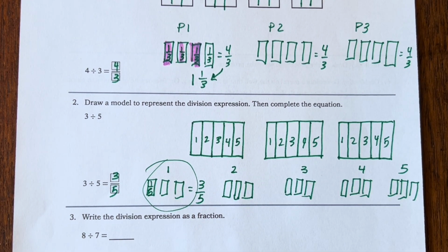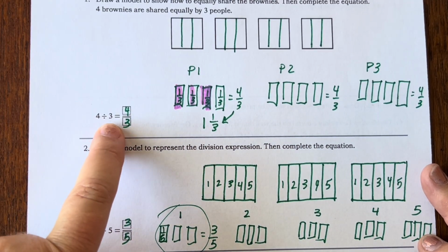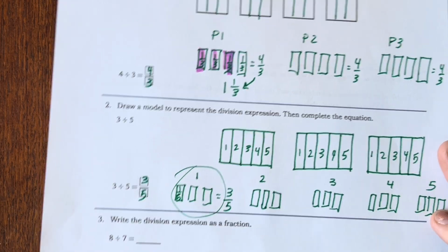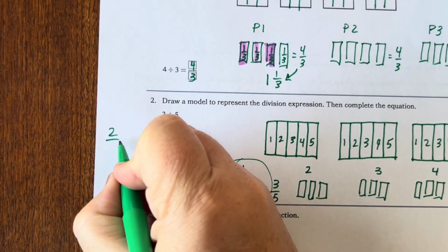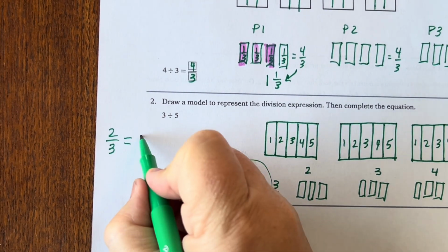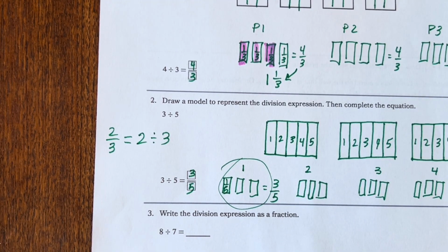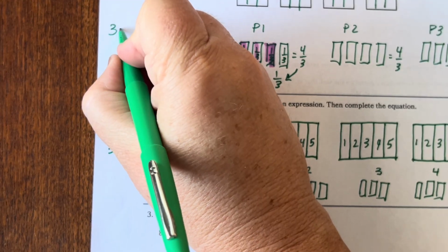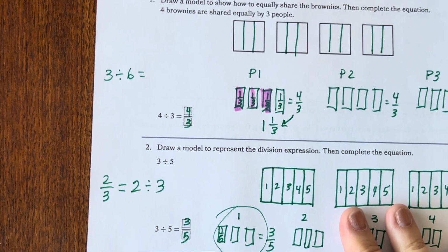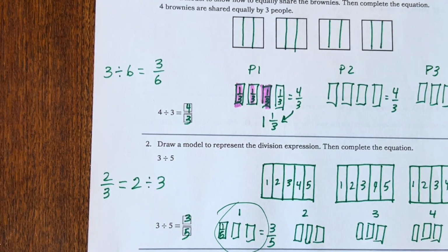I hope that you're seeing a pattern. Are you seeing a pattern? That 4 divided by 3 was 4/3. 3 divided by 5 was 3/5. What if I said 2 divided by 3, or 2/3? What does that equal? It equals 2 divided by 3. What if I said 3 divided by 6? What would it equal? Oops, can you even see that? It would equal 3/6. Are you seeing the pattern?